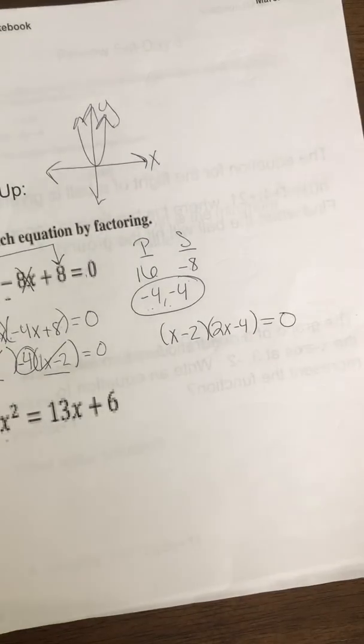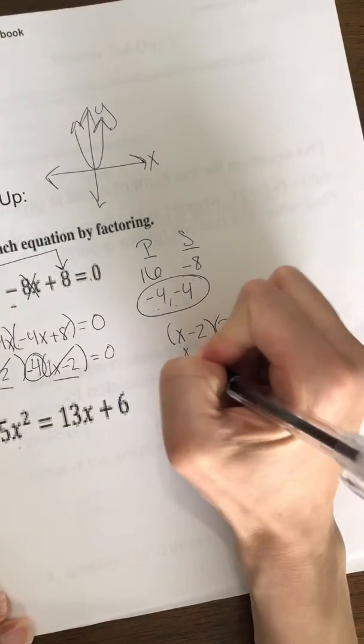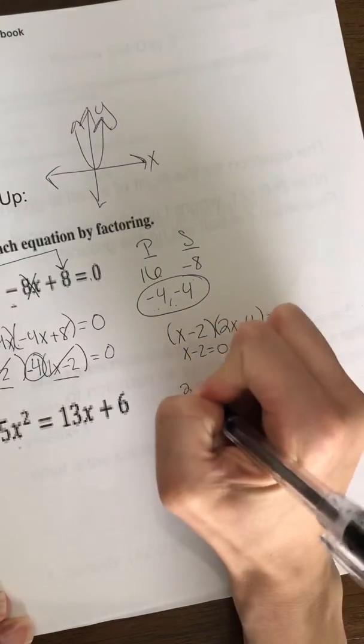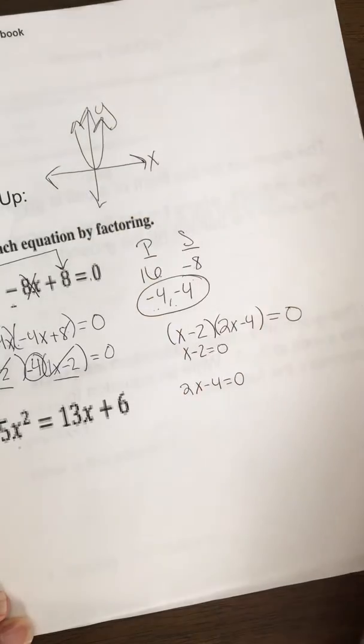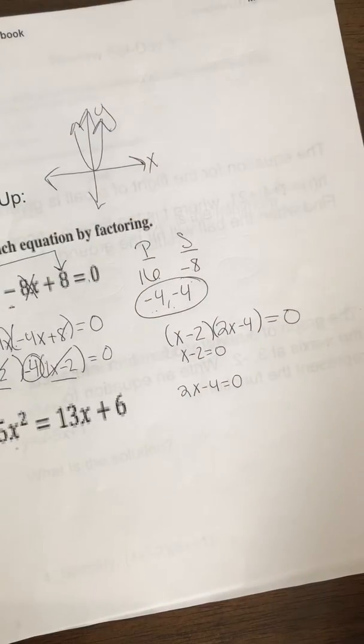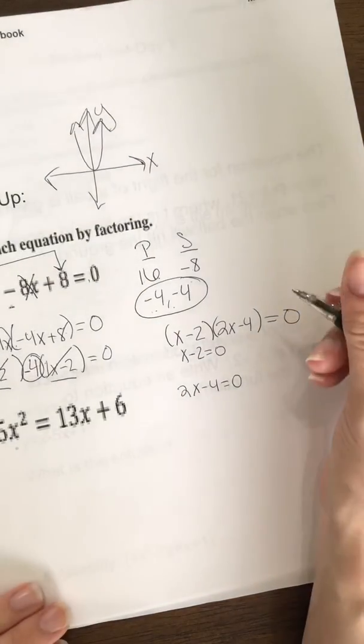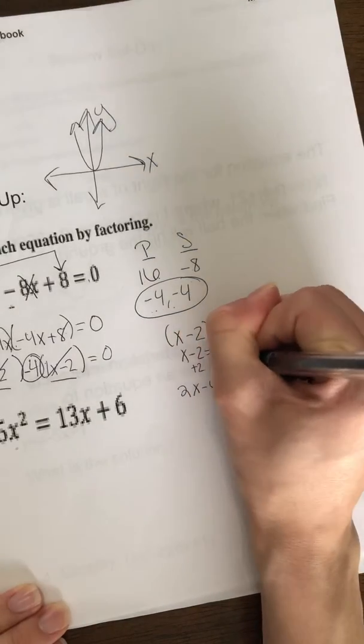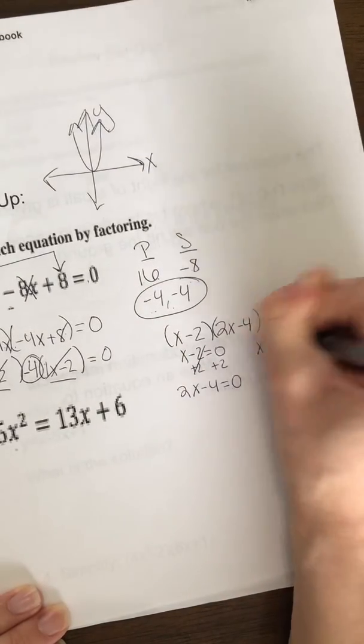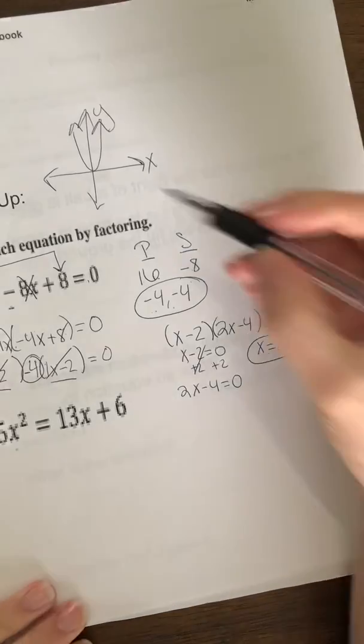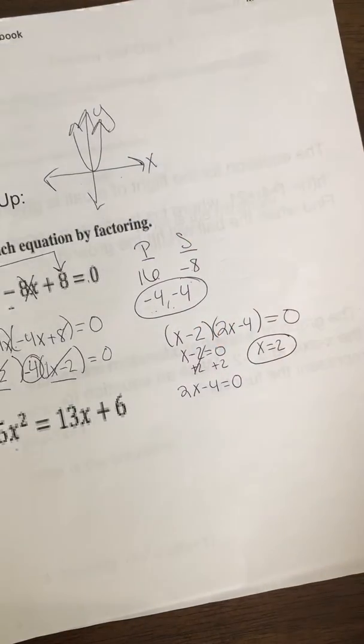So now, I'm not finished though, because I actually have to find out what the x-intercepts are. I take each group and set it equal to 0 separately, and I solve each one. So my first group, to get x by itself, I would add 2 on both sides. So x equals positive 2. There's one of my x-intercepts, so that's one of the spots where my parabola touches the x-axis.